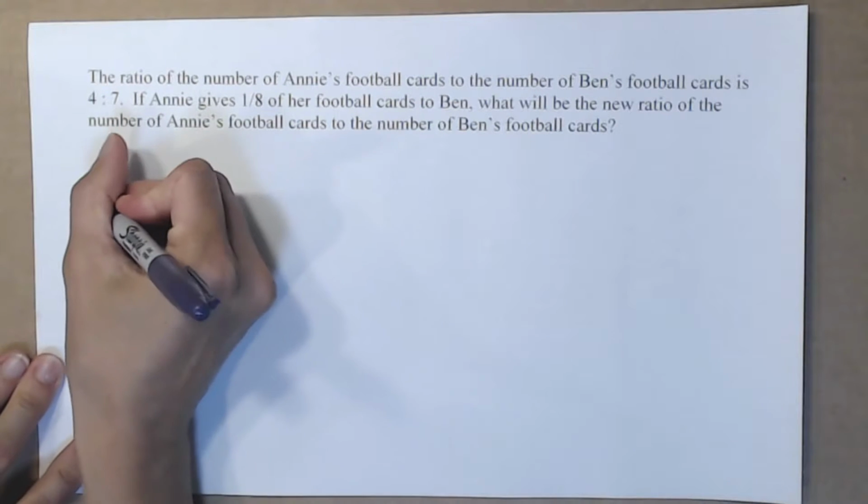The ratio of the number of Annie's football cards to the number of Ben's football cards is 4 to 7. If Annie gives 1/8 of her football cards to Ben, what will be the new ratio of the number of Annie's football cards to the number of Ben's football cards? Okay, our two quantities that we're comparing in a ratio here is Annie's cards to Ben's cards.